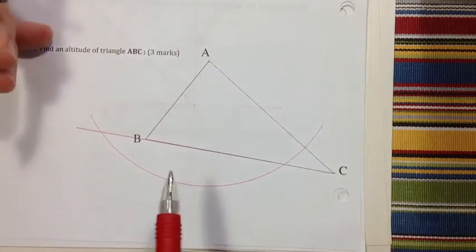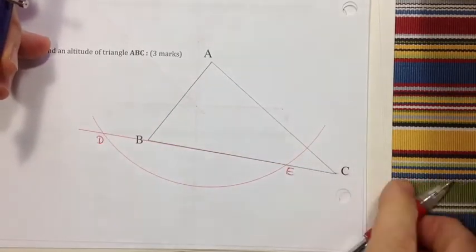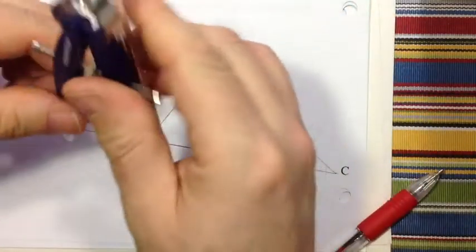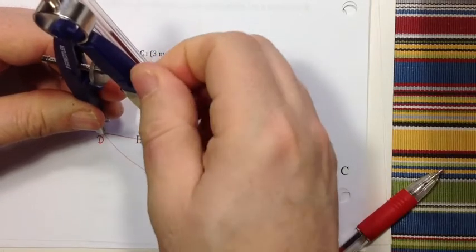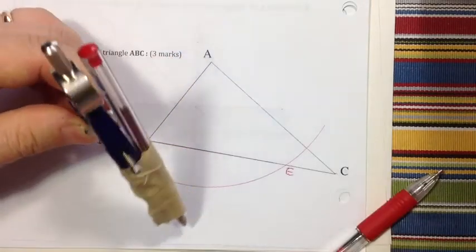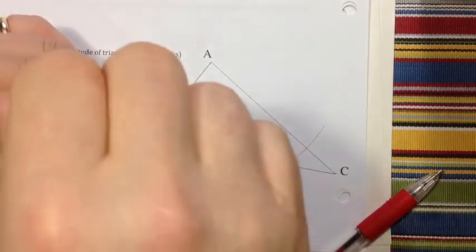I'm going to call this point D and this point E. Then I'm going to take the perpendicular bisector of line segment DE. I put the point of the compass on D, adjust my pencil so it goes past the halfway point, and make an arc.